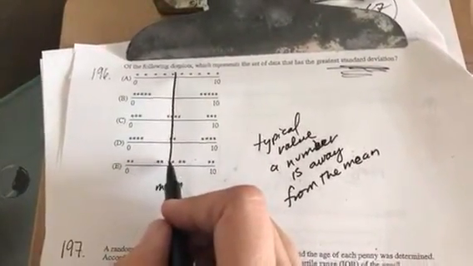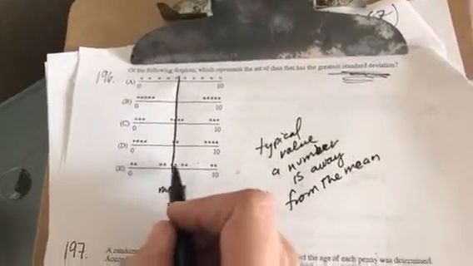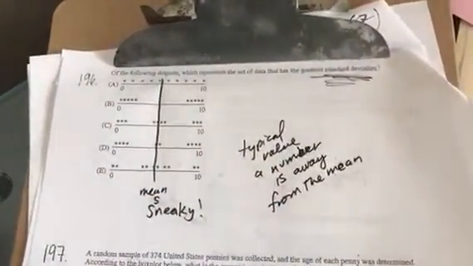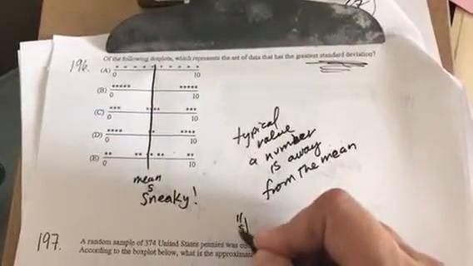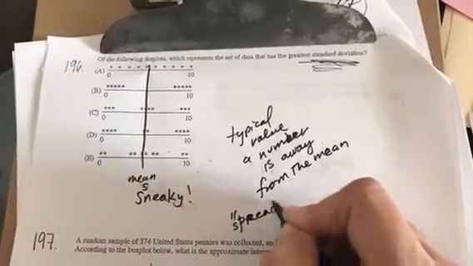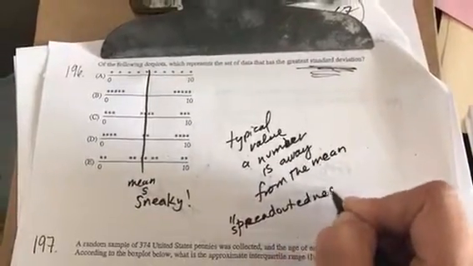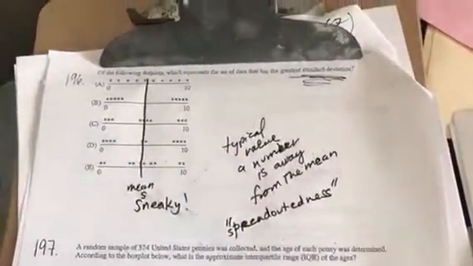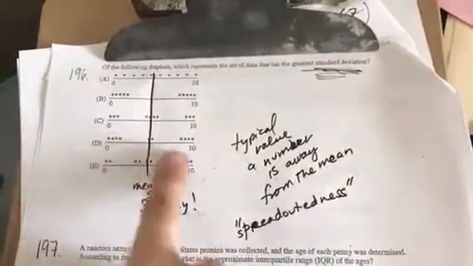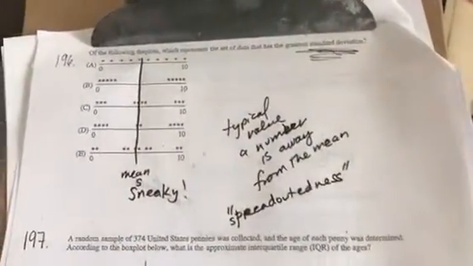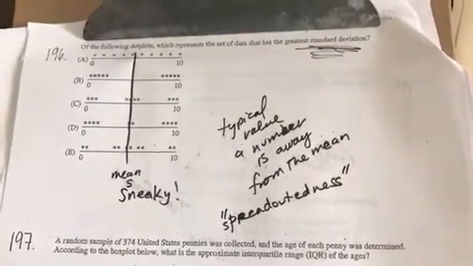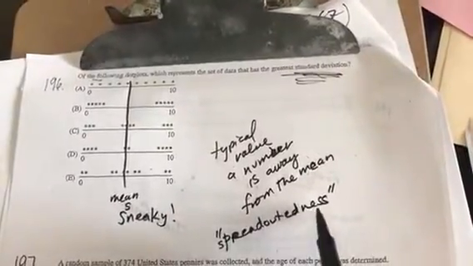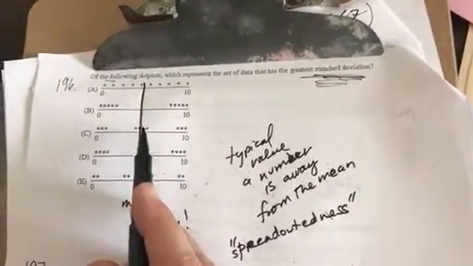This is 1 to the left. This is 1 to the right. This is 2 to the left, 2 to the right. You get the point. So it's also a measure, like range, of the spread outedness. And so that's how we're really going to test it, is how spread out. Which one is the most spread out from 5? So it looks like this one's actually spread out from the 5.